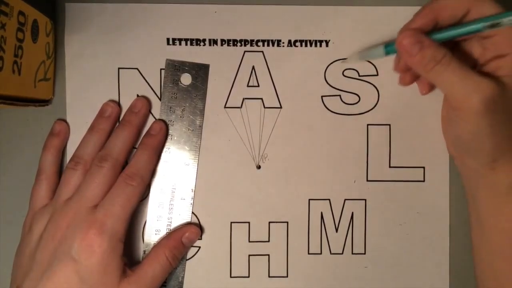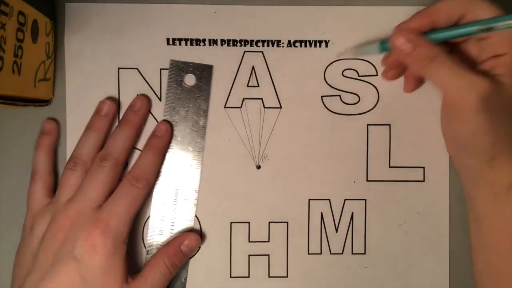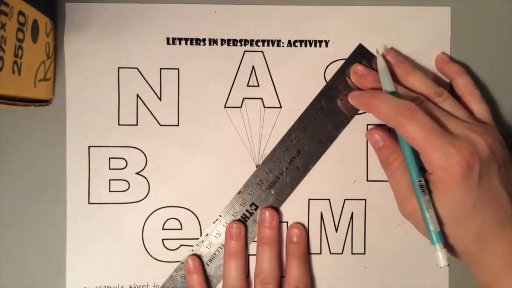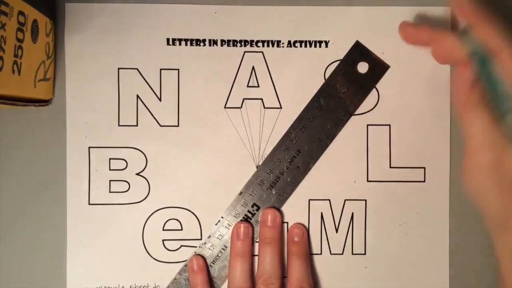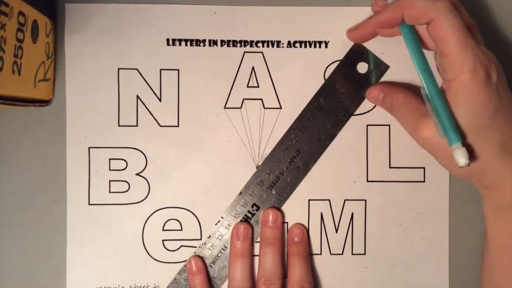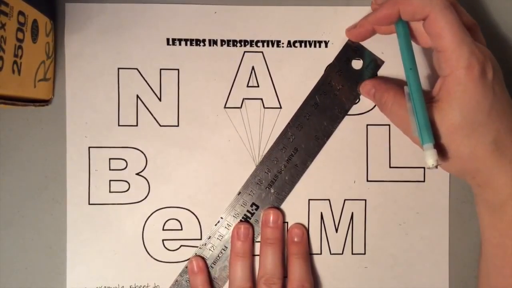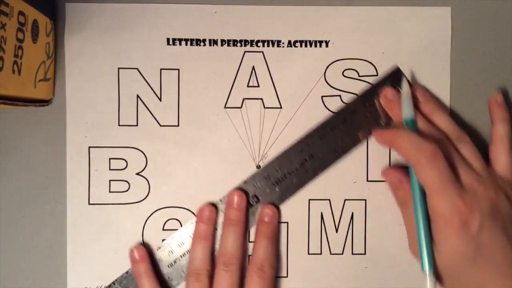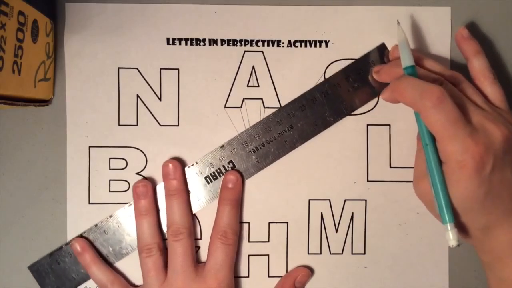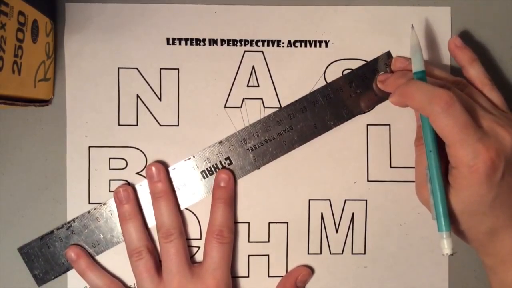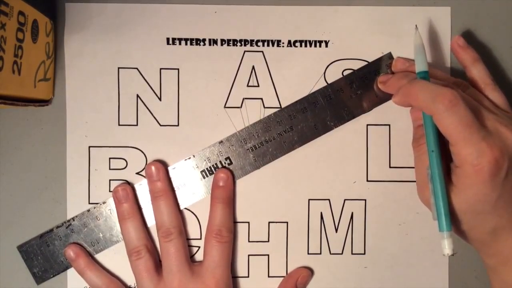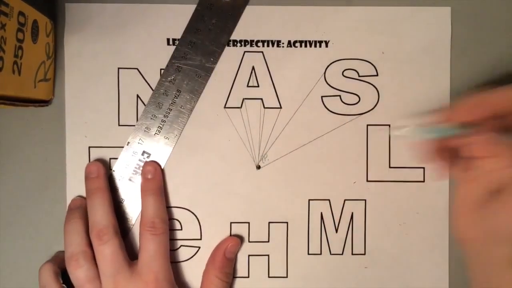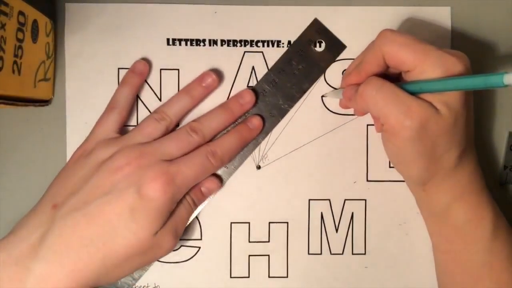Now I'm going to go ahead and show you how to complete your letter S. So again, same thing that we practiced with our O. We want to start with our ruler inside our letter and slide it until we find the top leftmost corner, and then we connect back to our vanishing point. To find the bottommost point of our letter, we slide our ruler to the right and to the bottom, and we connect that point back to the vanishing point.